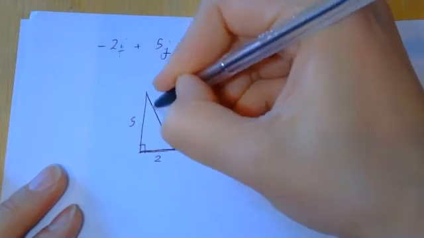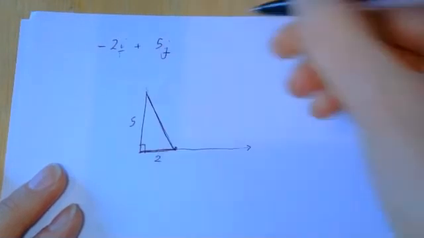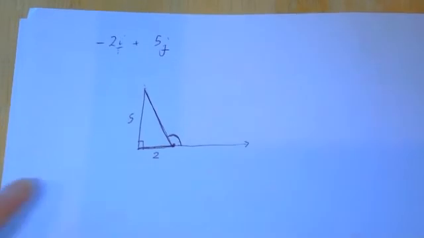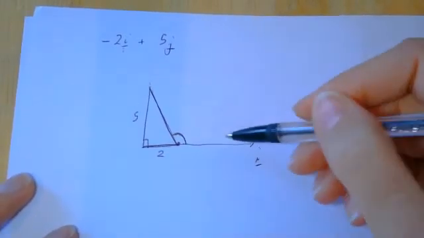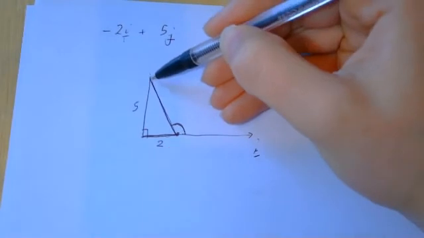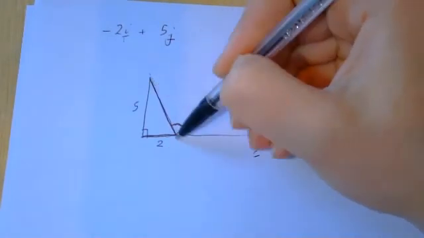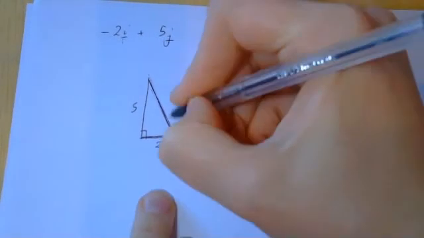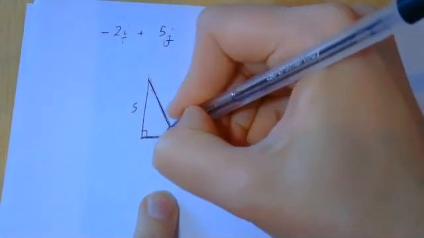Okay? Now I want the angle that this vector here makes with this line here. In other words, I want that angle there. This is my i vector. This is the vector that I'm dealing with here. I want the angle that this vector makes with this line. So I'm looking at that angle.